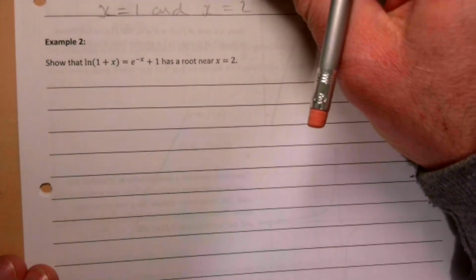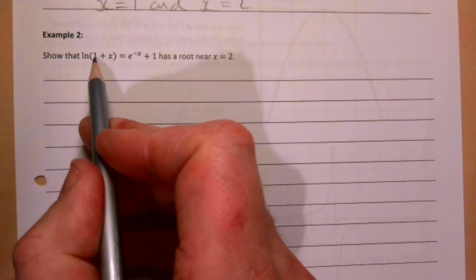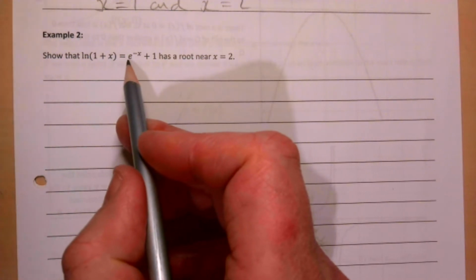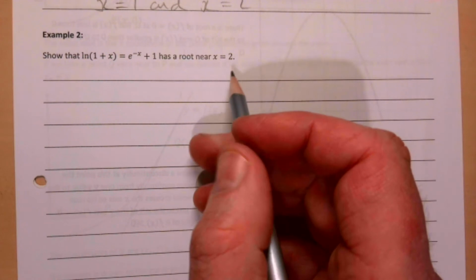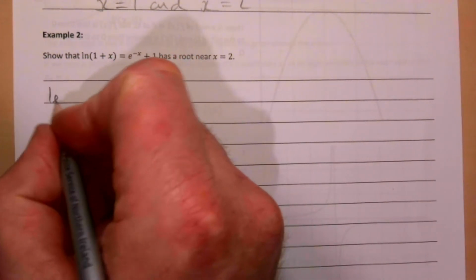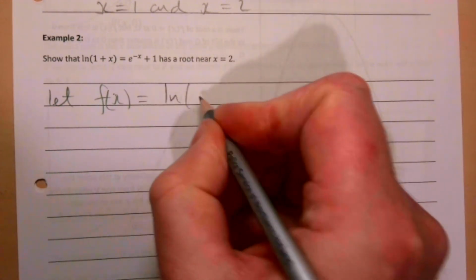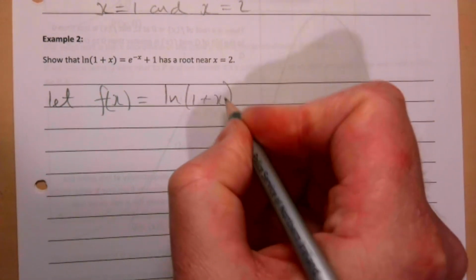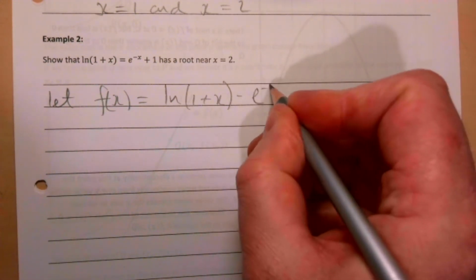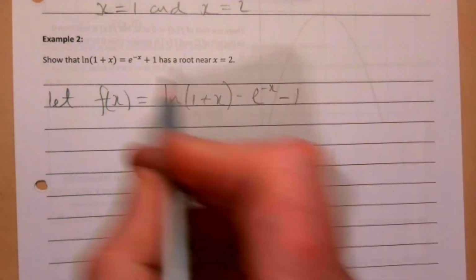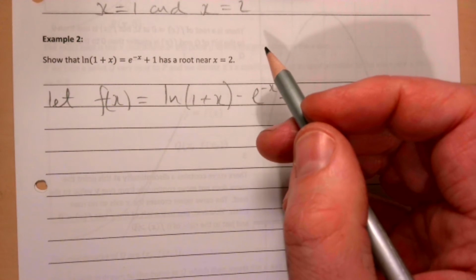Example 2. Show that ln(1 plus x) equals e to the minus x plus 1 has a root near x equals 2. So I'm going to let f of x equal ln(1 plus x) minus e to the minus x minus 1. That's effectively putting that equal to 0, and then we're going to substitute in some numbers.